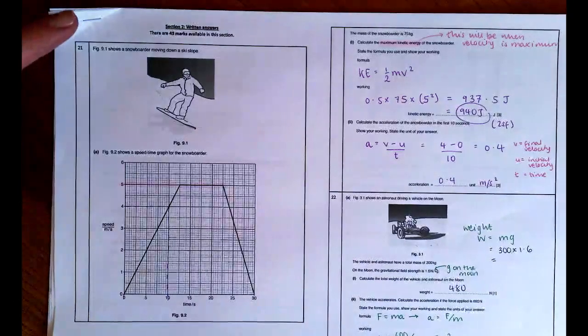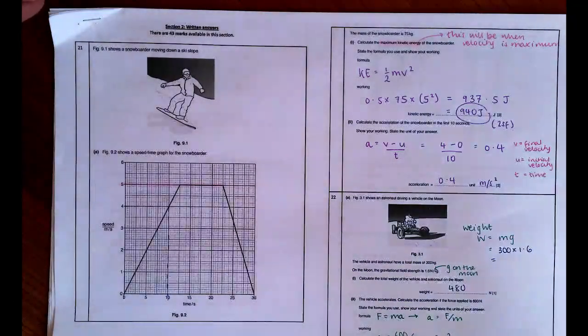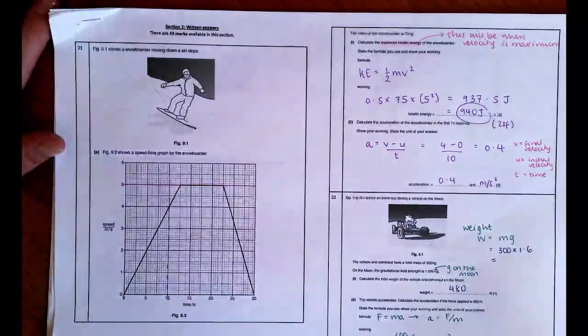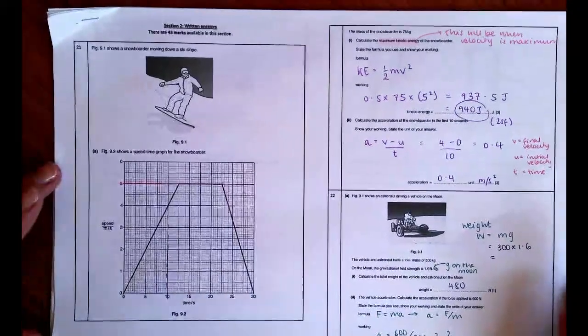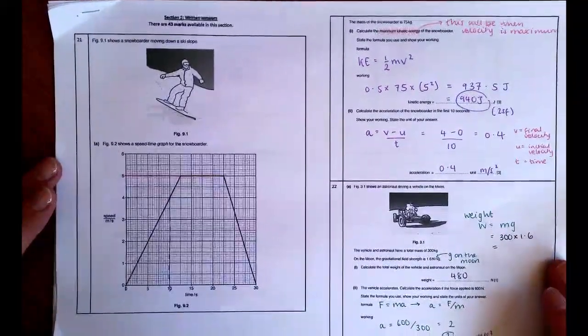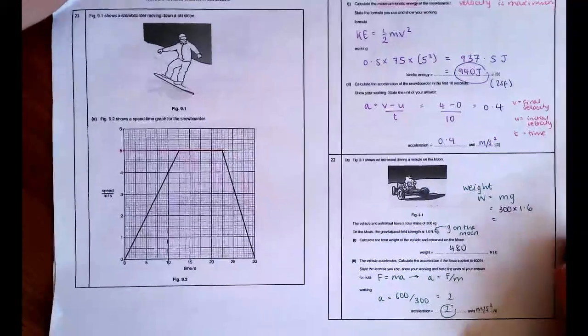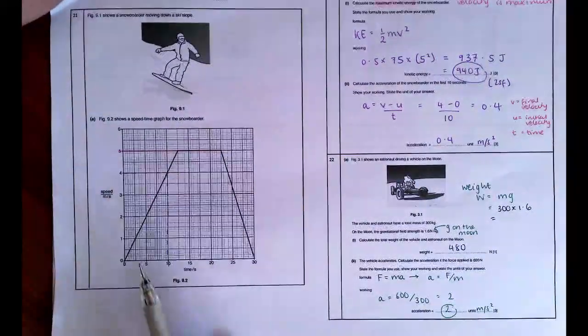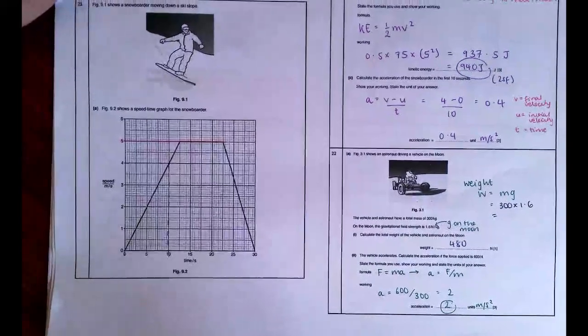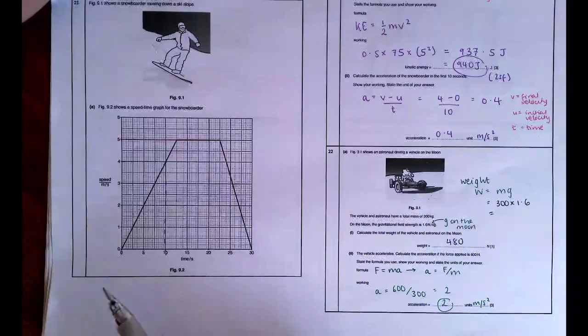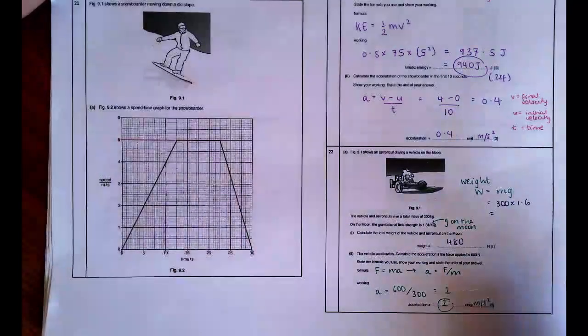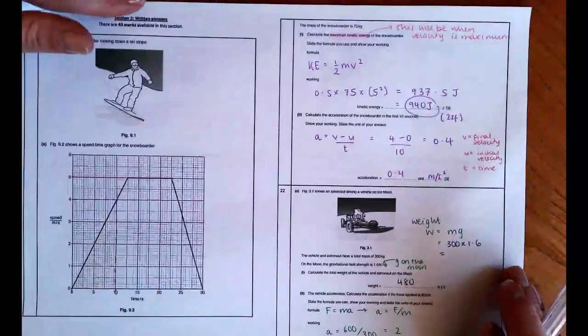So this is section 2 of your end of year paper, and question 1 shows you a snowboarder moving down a ski slope, and you then get given a speed time graph. Because we've got speed on the y-axis and time on the x-axis, the gradient of your graph would be acceleration, which will be useful in a later part of the question.